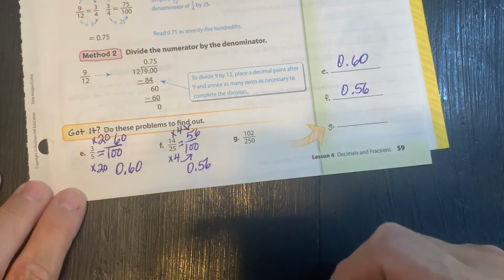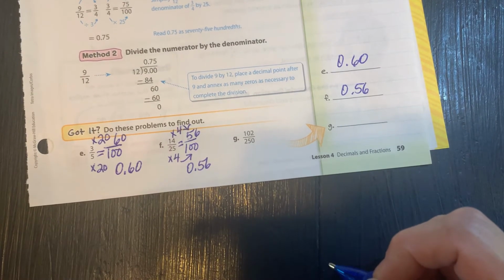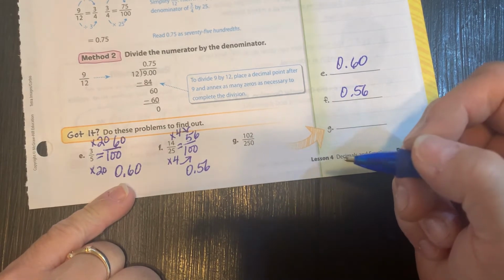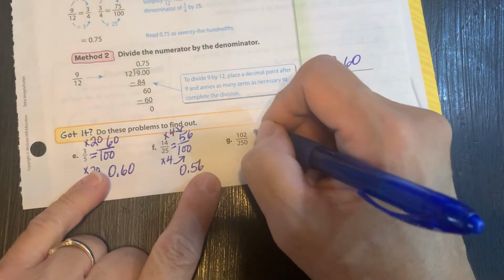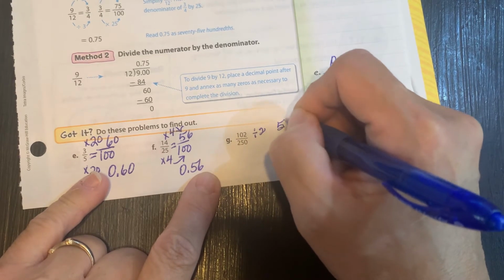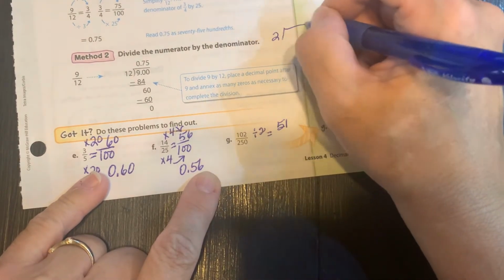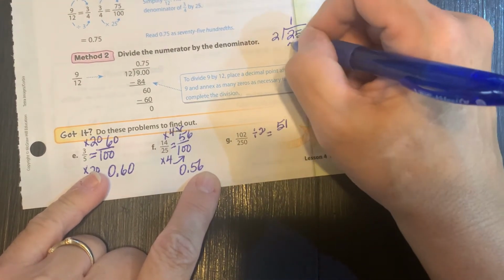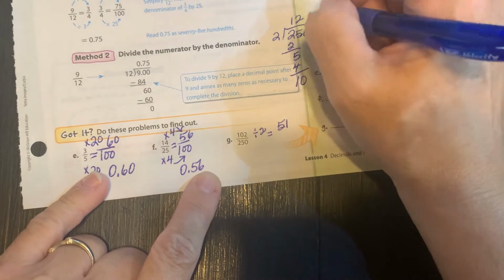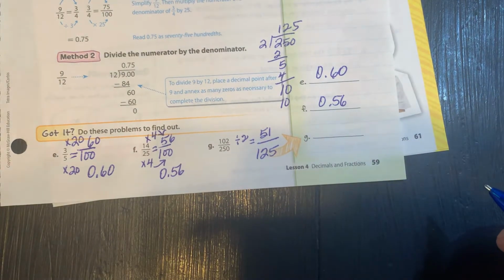Here we've got 102/250ths. Off the top of my head, I know those are both divisible by 2, right? Because they're both even numbers. So if we divide by 2, that would be 51. And 2 into 250 would be 125.